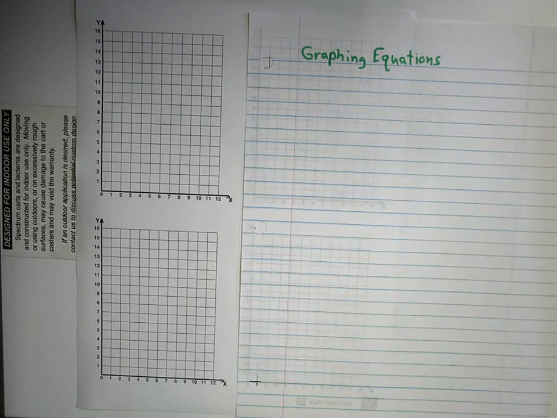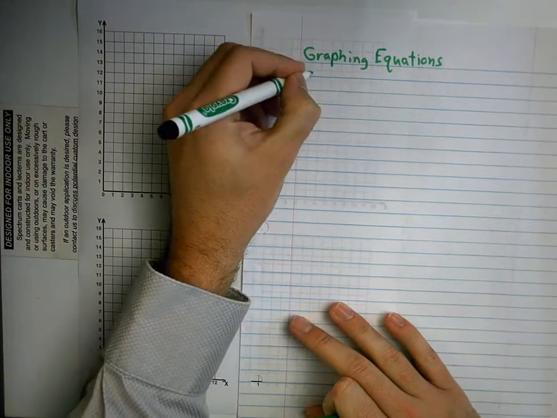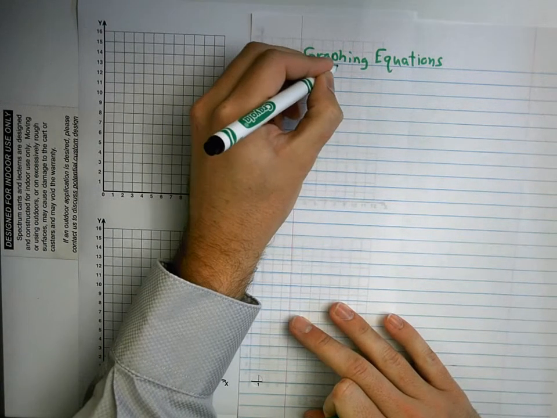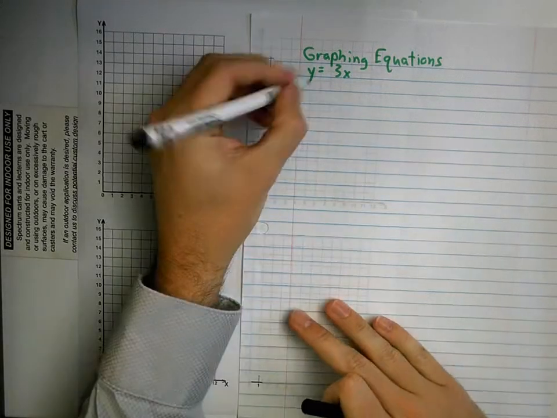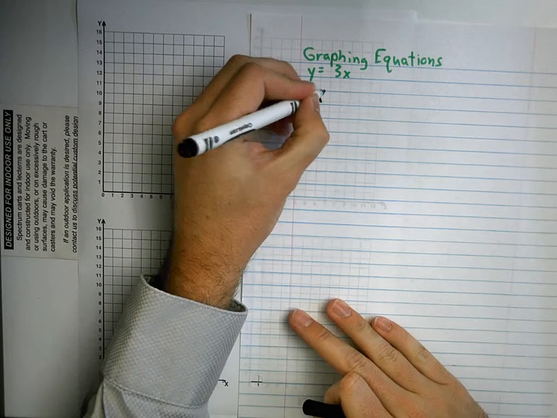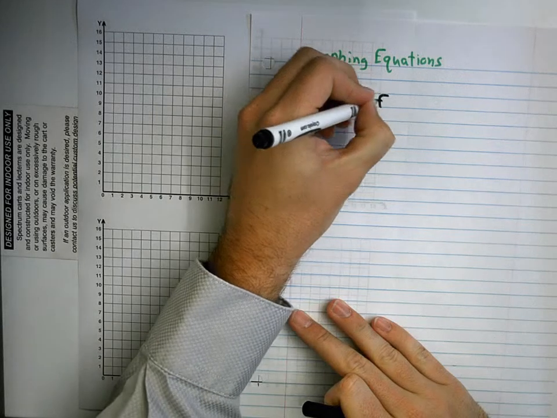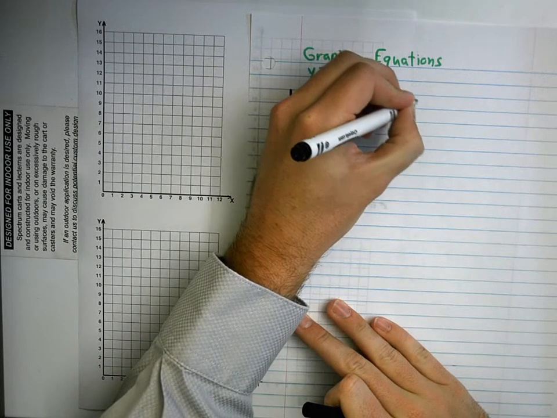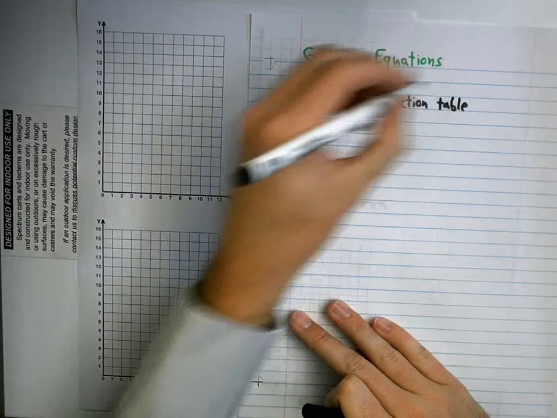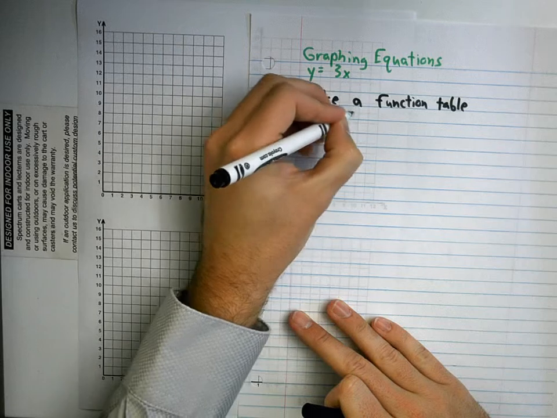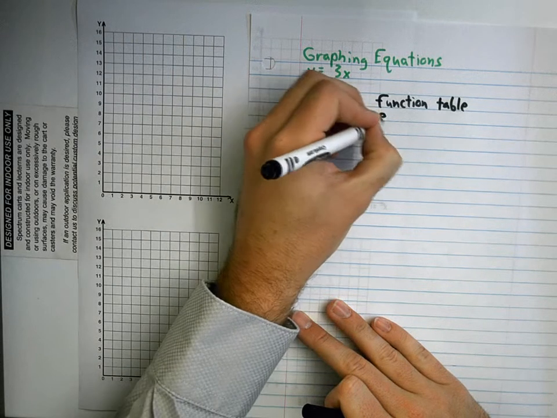So maybe the equation will say, I'm going to start with one that says y equals 3x. Okay? And the step I'm going to do first is I'm going to make a function table. That's what you're going to have to do when you're solving your problems. Step 1 is make a function table with 10 entries.